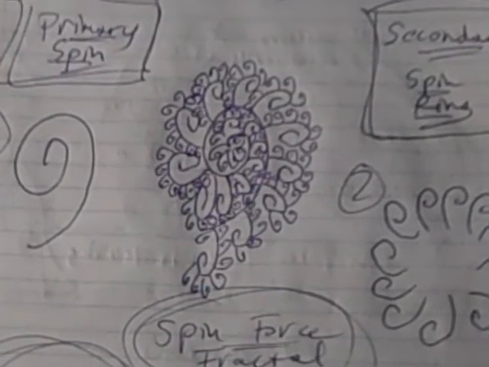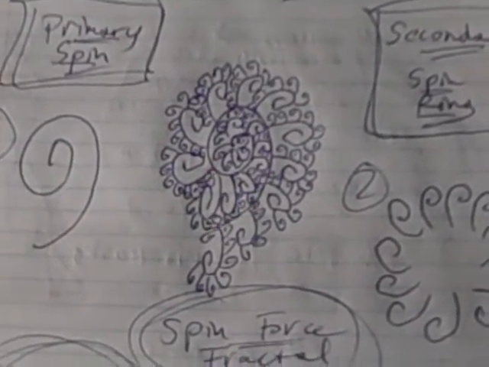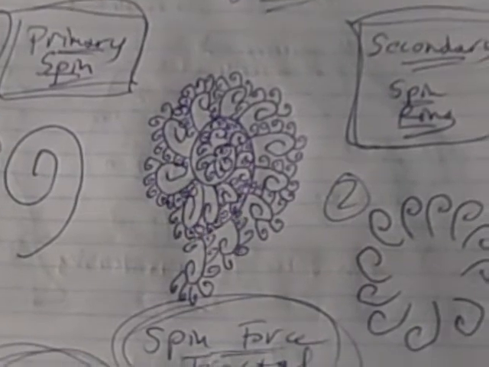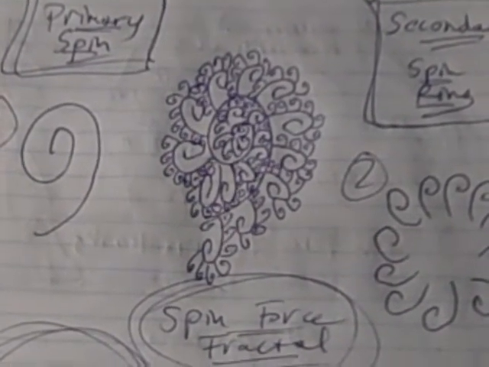I'm trying to come up with the correct terminology. I don't quite have it yet, but it's this notion that you have substance spins, substance spin vortices, and then you have spin forces.